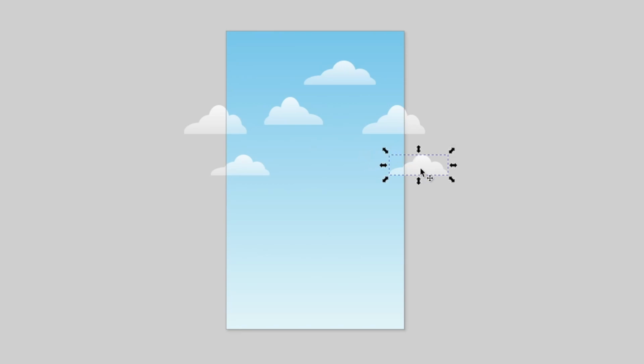And don't worry about the parts of the clouds that are overlapping the page, as we'll be clipping them out later. Okay, now let's create some more clouds. And keep in mind that the bottom fifth or so of the background will be covered by the ground, so we don't need to create any clouds there.